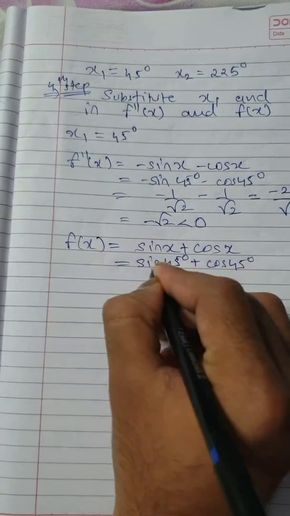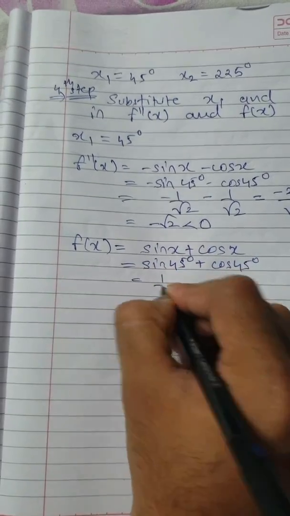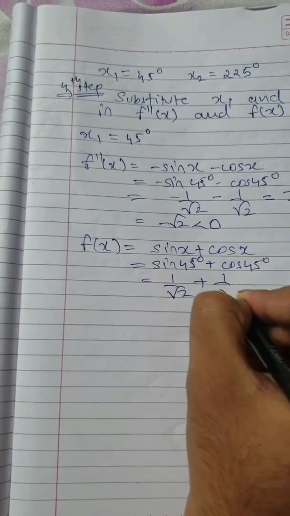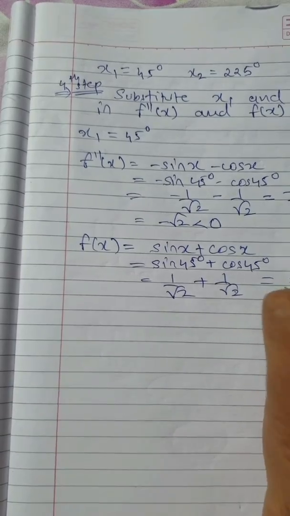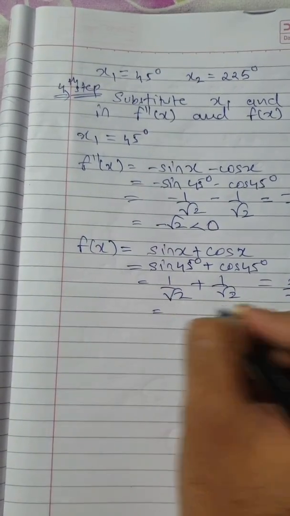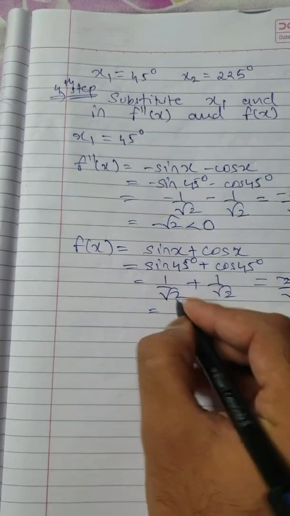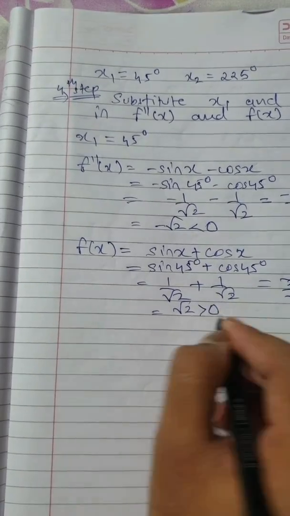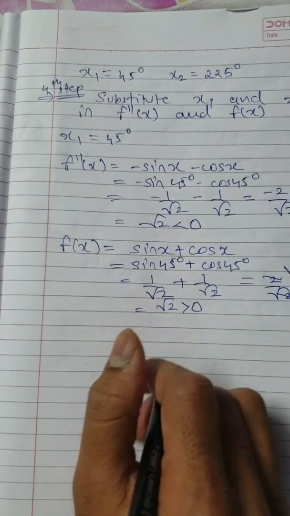Now remember the value of sine 45 and cos 45 again. So 1 by root 2 plus 1 by root 2. Answer will be equal to 2 by root 2, and final answer will be root 2, which is greater than 0. So one step is over.